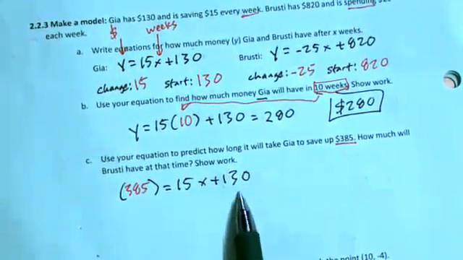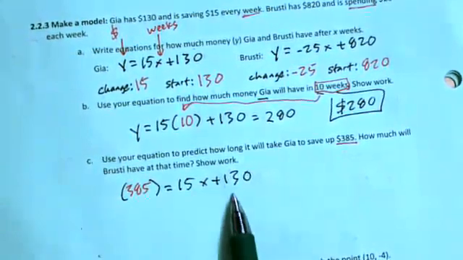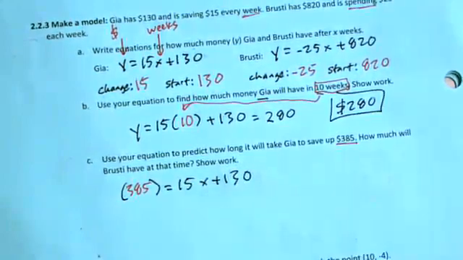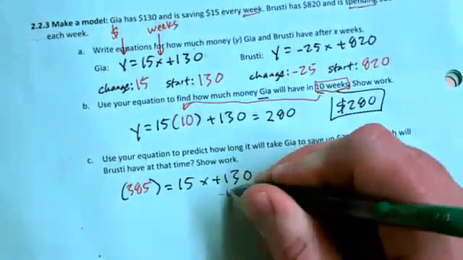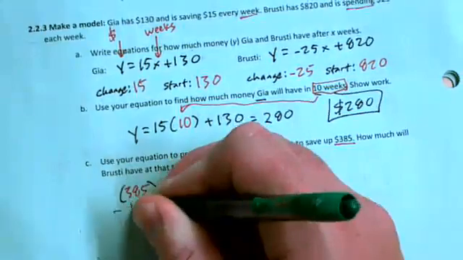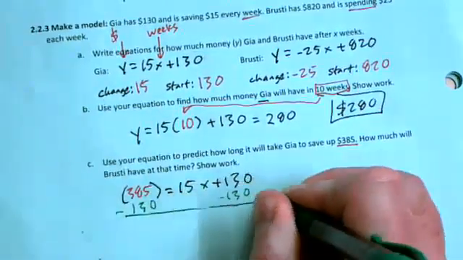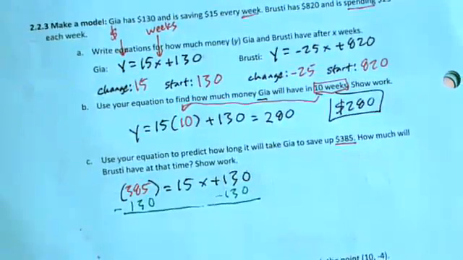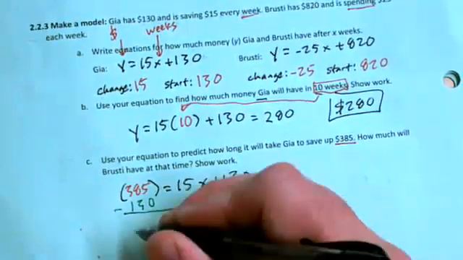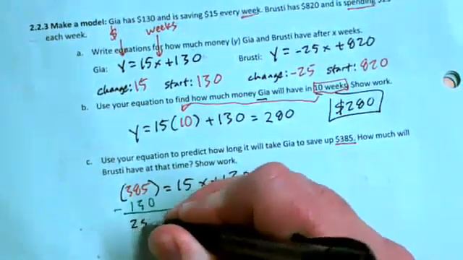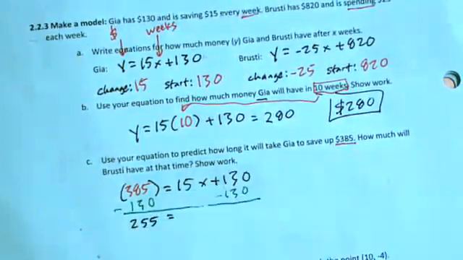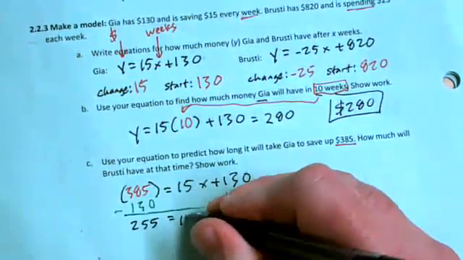We usually do addition and subtraction first, right? Let's get rid of this 130. That's a plus 130. What's the opposite of plus 130? Minus 130. Okay, minus 130 on both sides. I see a few people with calculators out. Can you give me an assist here? What's 385 minus 130? I want to say 255. Is that correct? Yeah. All right, so we got a 15x left.